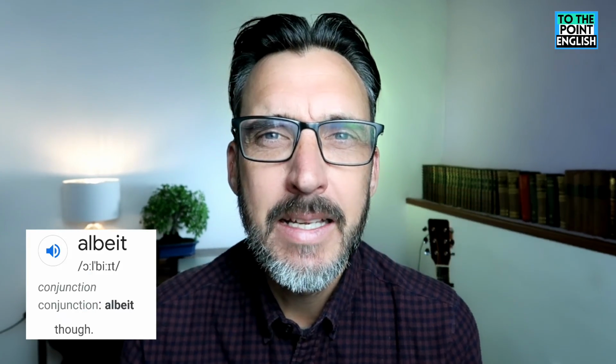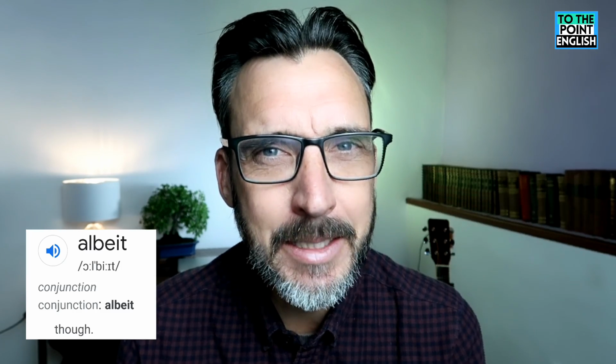But I wanted to focus on this word today because I've noticed that my students often use it incorrectly. And that's understandable because if you look up this word in a dictionary or on the internet, you often get a confusing or a misleading definition. For example, on Google, the only definition you see is though. And that's not entirely correct. I mean, it is partly correct, but it doesn't tell the whole story.